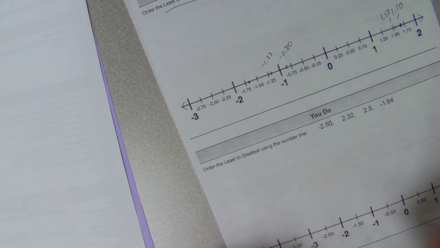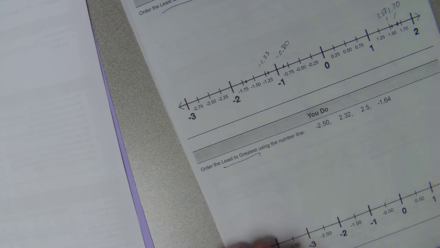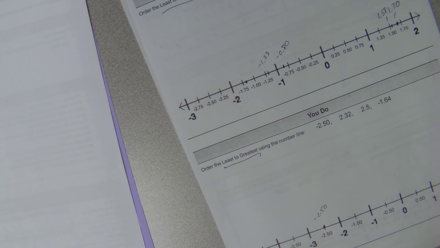All right, you do this one. Least to greatest. All of them are already marked off. So here's 1, 2.32 would be about here. 2.5, that's off the chart, but it's going to be somewhere around here.